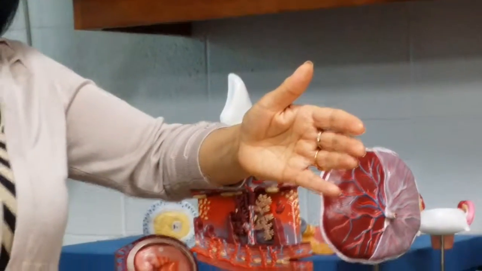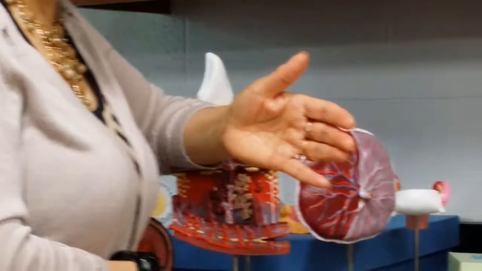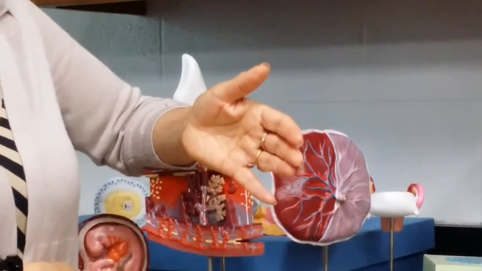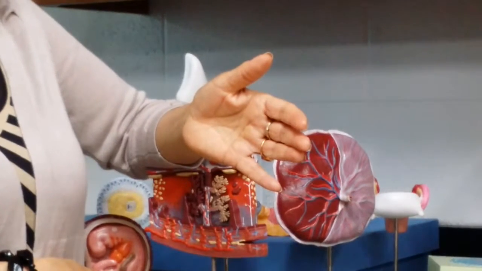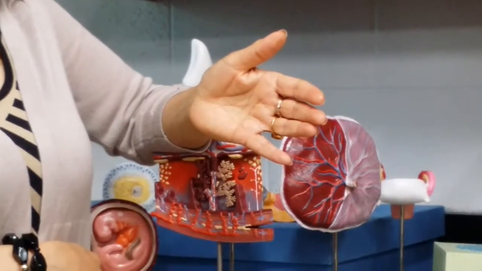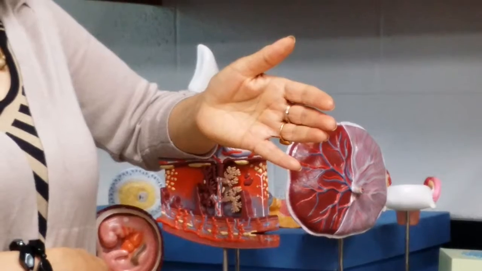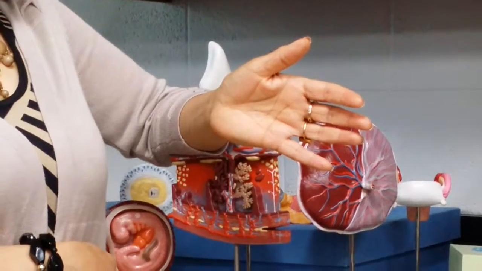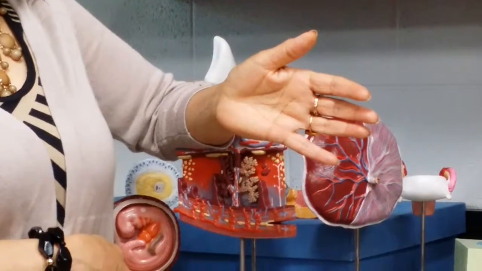Deoxygenated. Why would that suddenly become deoxygenated if oxygenated came in? When did it become deoxygenated? Ductus venosus is a branch of what? It's a branch of umbilical vein that just arrived in fetus's body with oxygen.